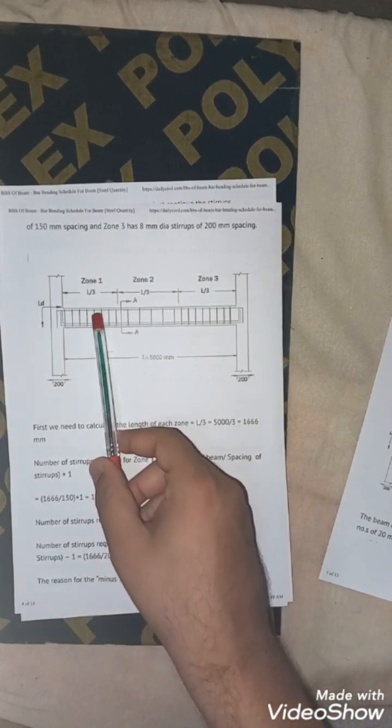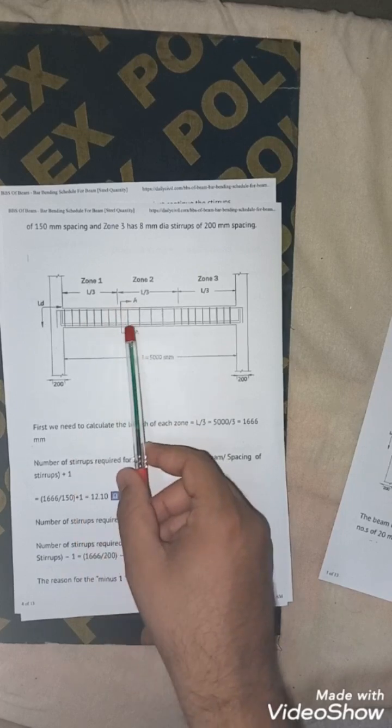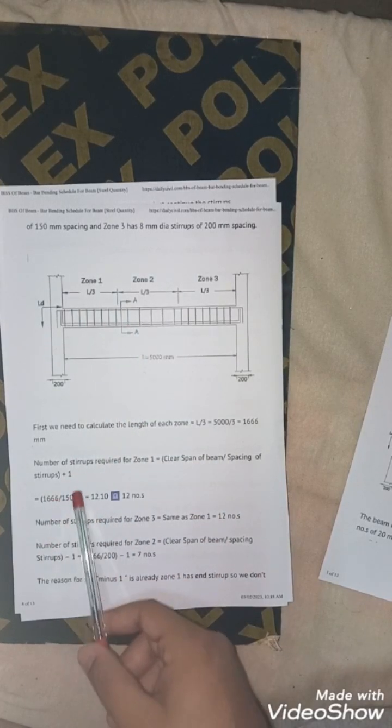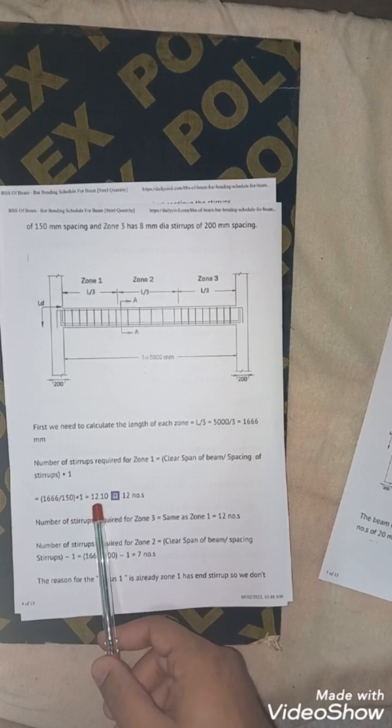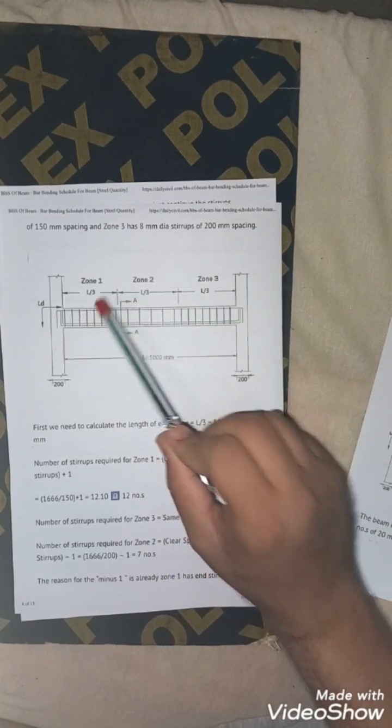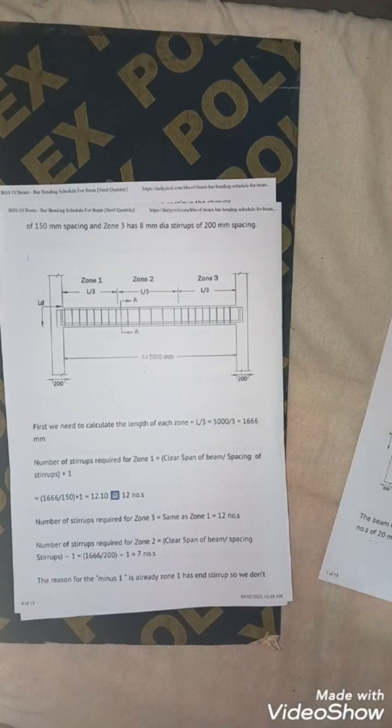The first zone center distance is 150, that's why I put 150, plus 1. I solve this and get 12.10, means 12. So the number of stirrups used in this first zone is 12.